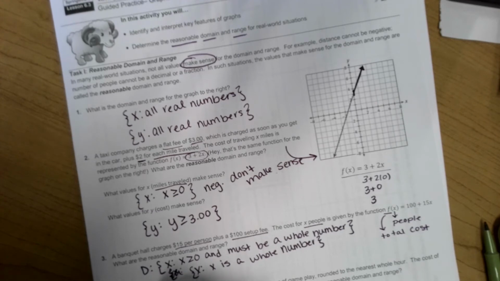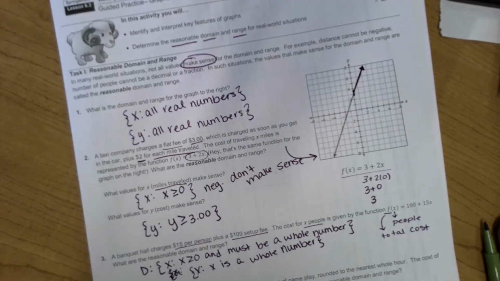All right, so let's talk about range. Okay, so my range, again, since we can only plug in whole numbers, my amount can only increase by 15s. Also, what's the lowest amount I'm going to pay? Well, if I host a wedding, they're going to charge me $100 to set up whether anybody shows up or not. Which kind of sucks, but it is what it is.